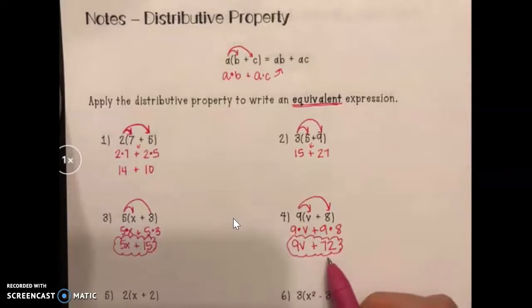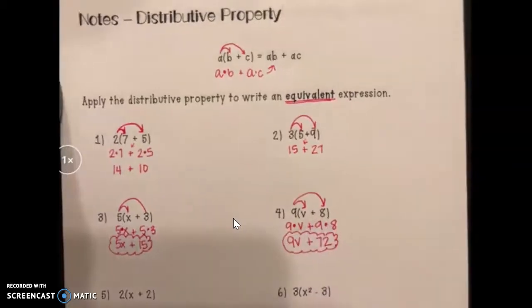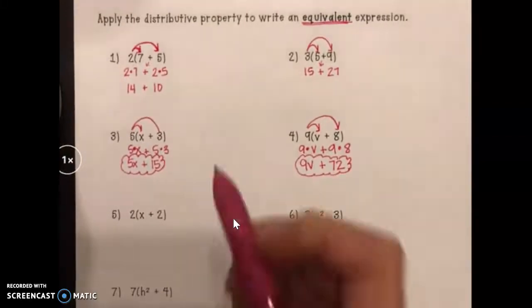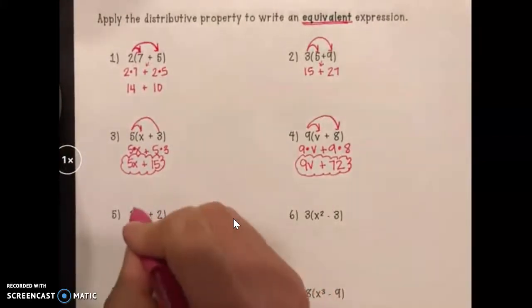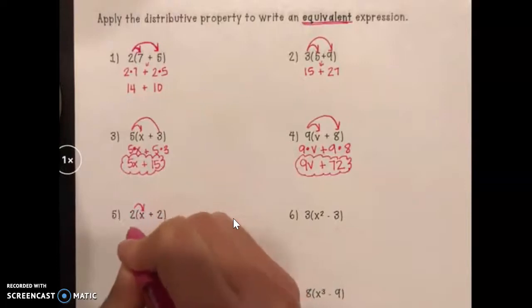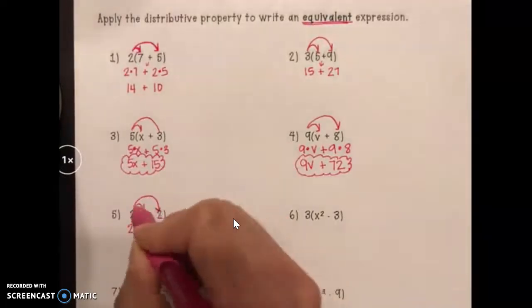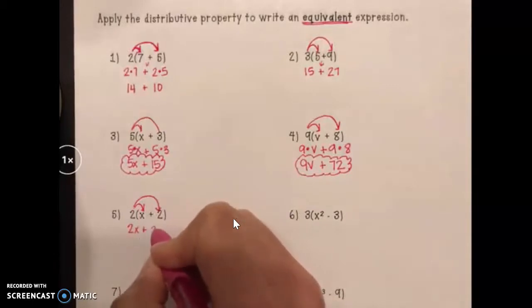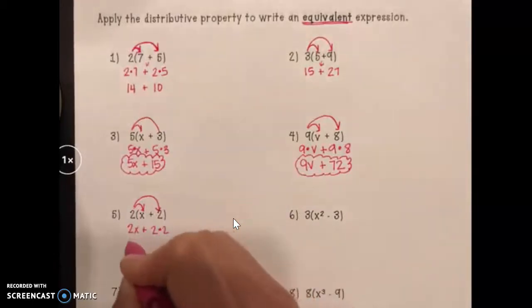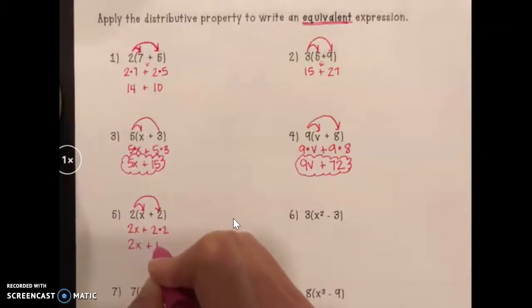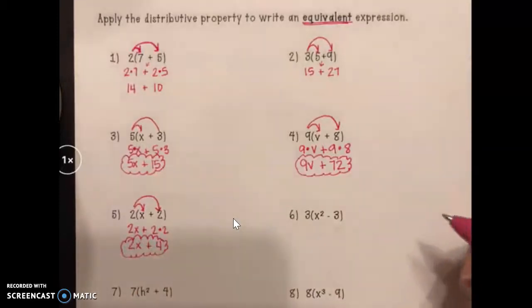So 9v plus 72 is equivalent to 9 in parentheses v plus 8. All right, so we're going to distribute our 2 to my x, so that would be 2x, and distribute 2 times 2, so that would be 2 times 2. So 2x plus 4 is equivalent to 2 parentheses x plus 2.